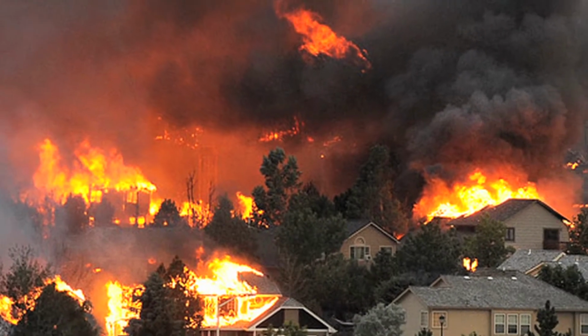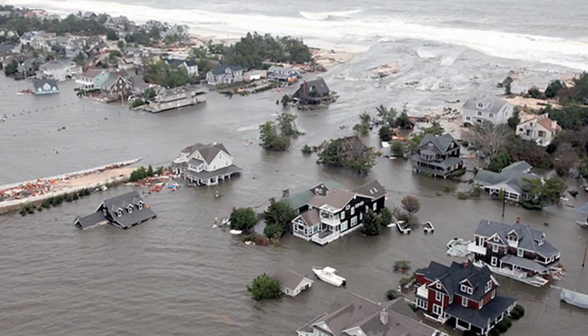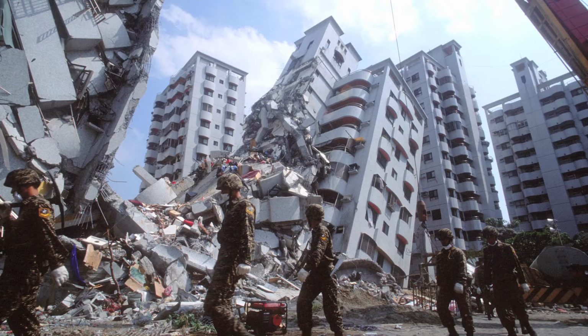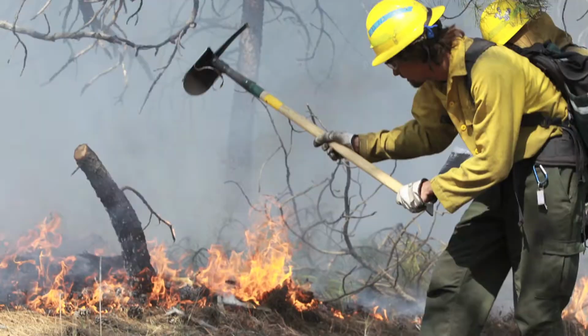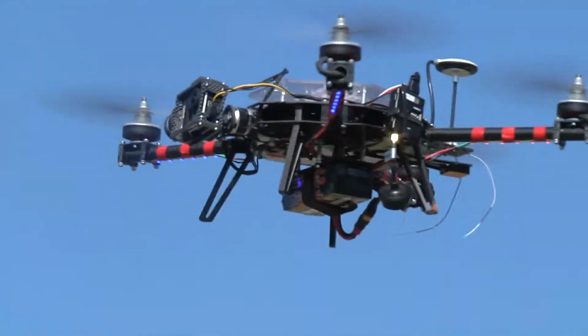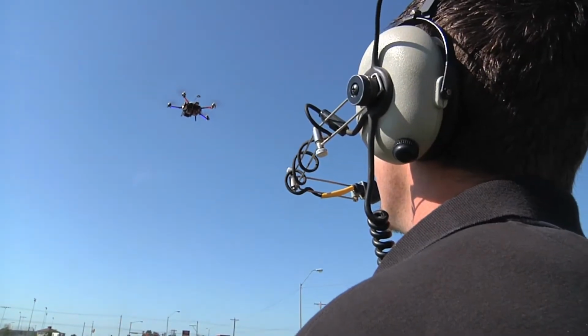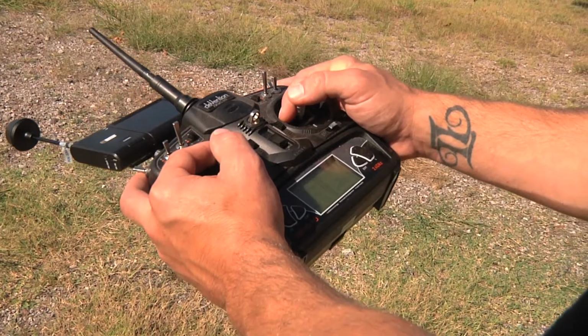Dealing with the effects of a disaster is challenging. Wildfires, tornadoes, hurricanes, earthquakes, search and rescue operations, they all require rapid and close coordination of many resources. Recently, unmanned aerial vehicles, or UAVs, have demonstrated tremendous value as tools in almost all applications of emergency response.